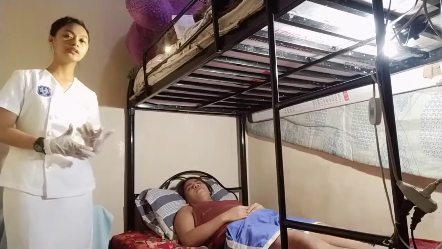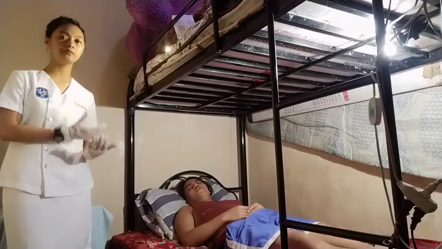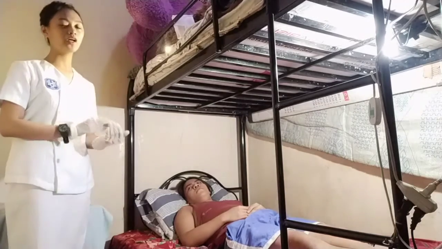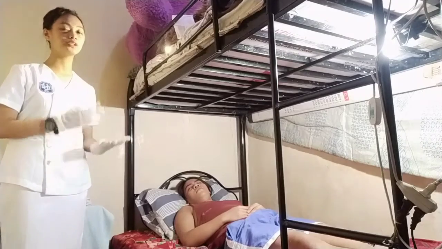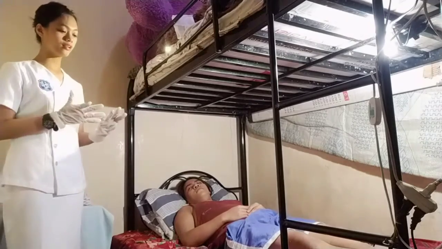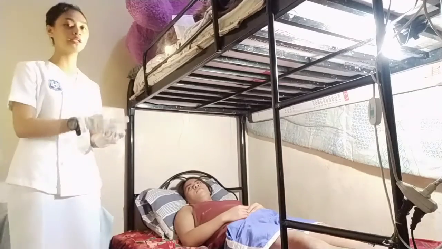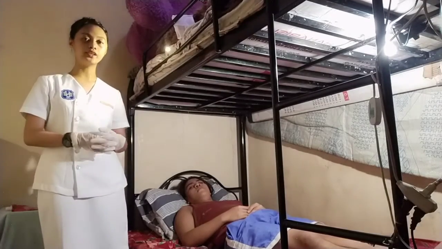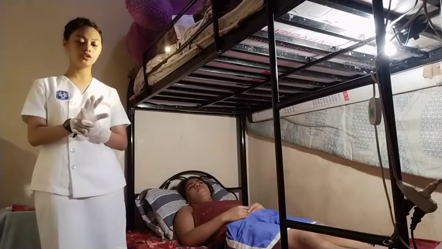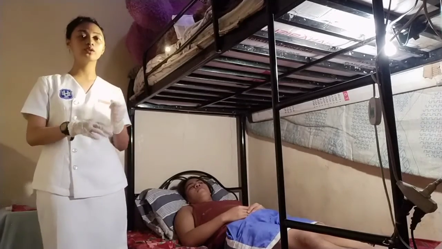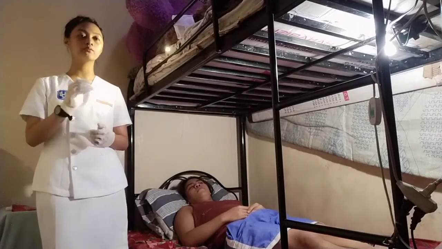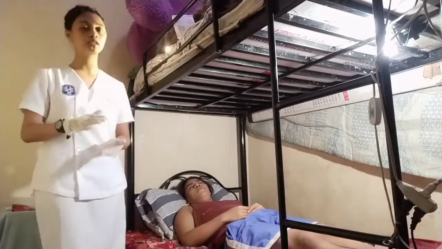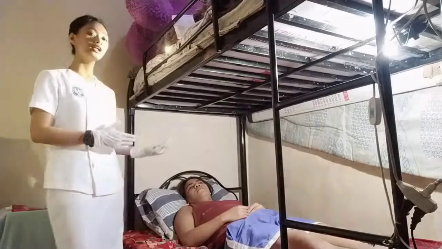So now let's proceed to the implementation. This time we already prepared all the materials needed for this demonstration, and after that, let's perform hand hygiene. So we already finished performing hand hygiene. After that, let's put gloves on our hands so that we can reduce the risk of transmission of microorganisms. So after that, let us introduce ourselves to the patient.